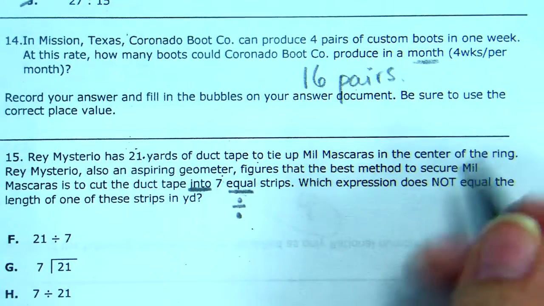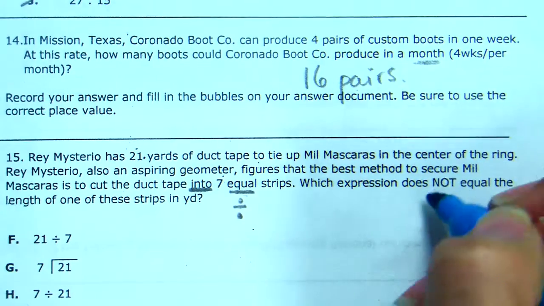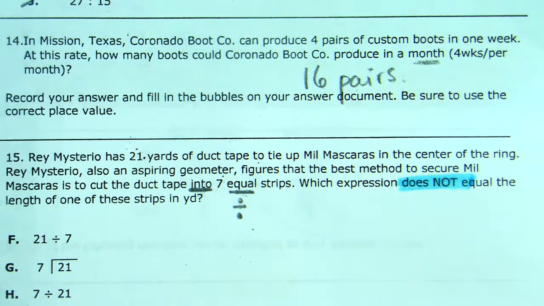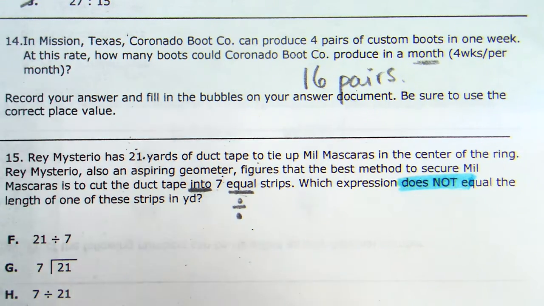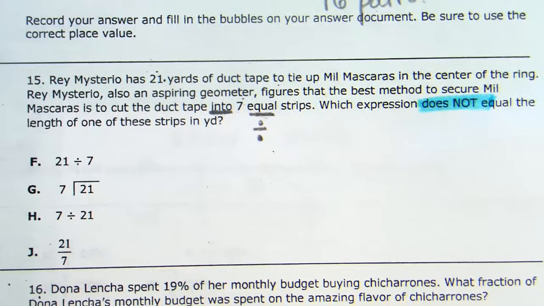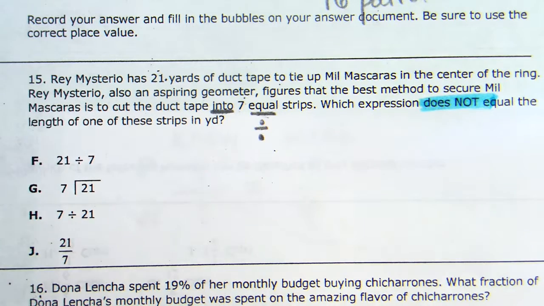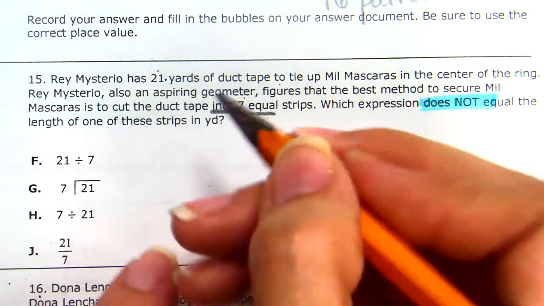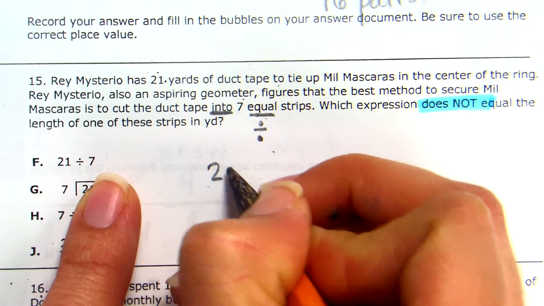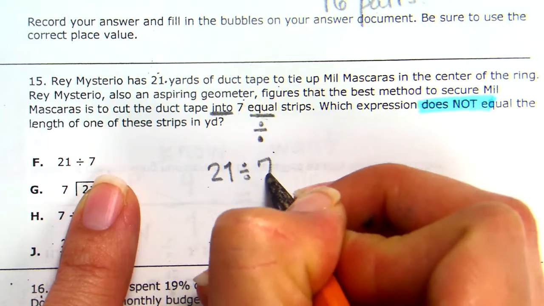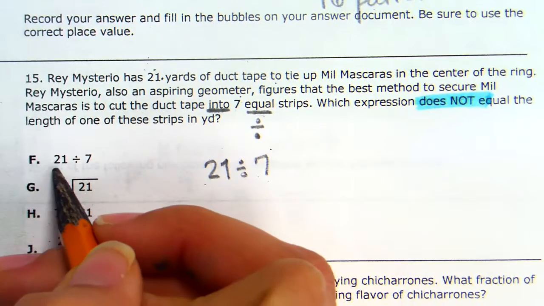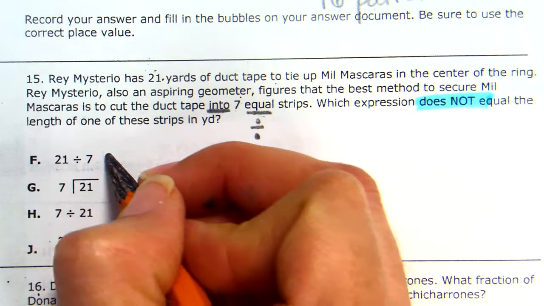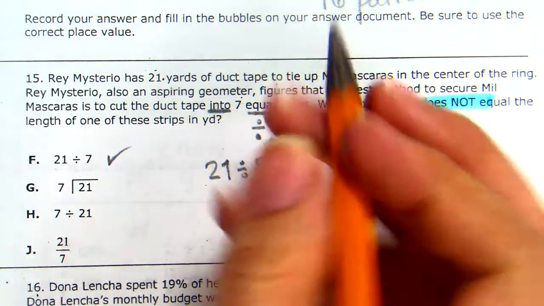So, which expression now is a "does not" question. So you need to find the one that is wrong. And this is to make sure you know how to express division in different forms, especially the fraction notation. You can write it as a fraction. So we need to determine it's going to be 21 divided by 7. So let's read the answer choices. 21 divided by 7, that's perfectly fine. That is not the answer.